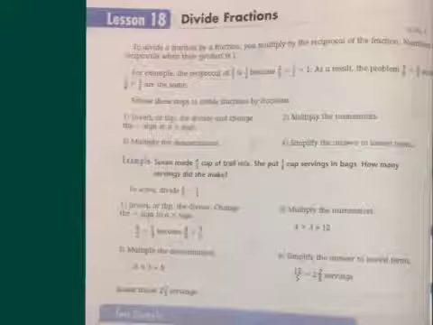So let's get right into our lesson. Let's get into lesson 18. We're going to start off with dividing fractions. Our instructions read, to divide a fraction by a fraction, you multiply by the reciprocal of the fraction. Numbers are reciprocals when their product is 1.